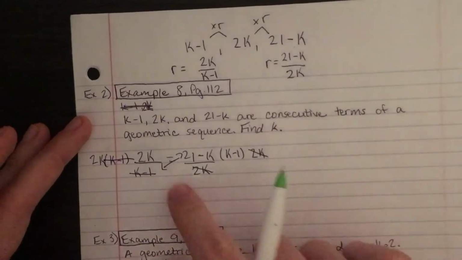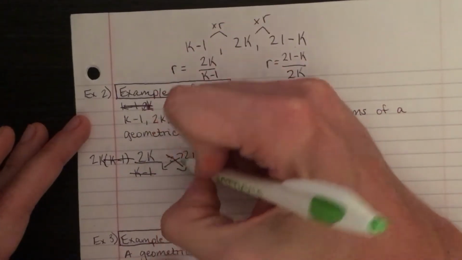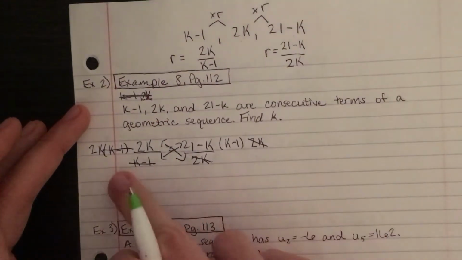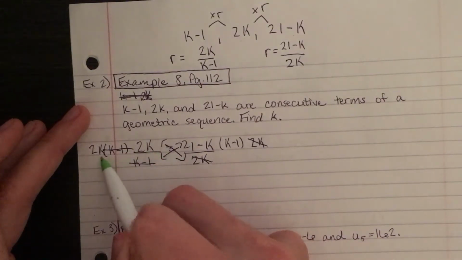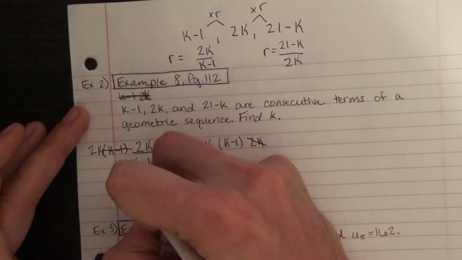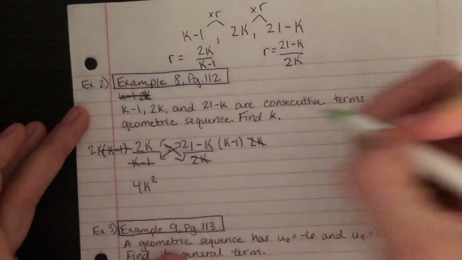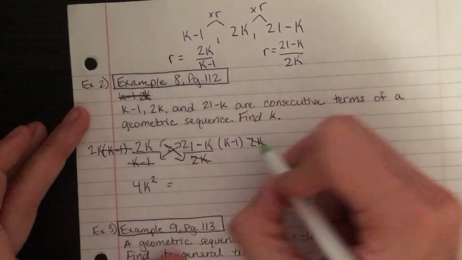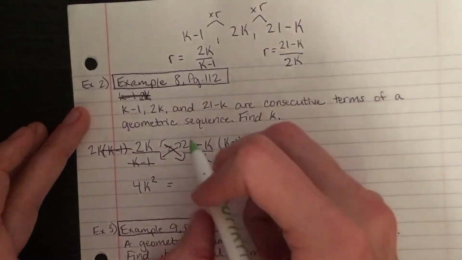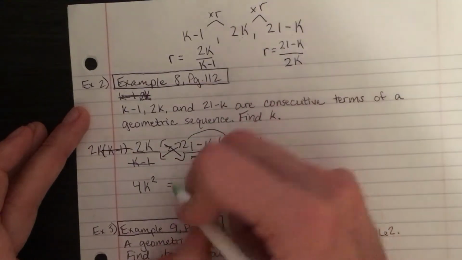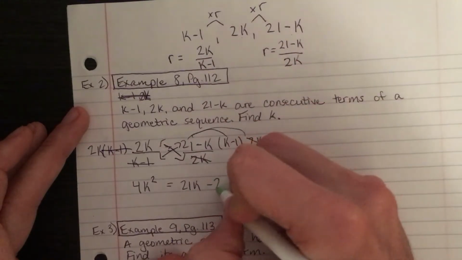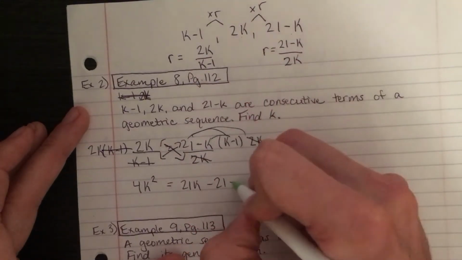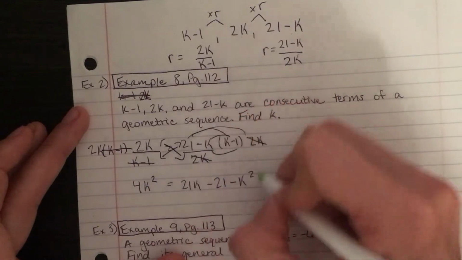But I like for us to understand why we're cross multiplying. So on the left hand side, we've got 2k times 2k. That's going to be 4k squared. And we're going to set this equal to, I guess I've got a FOIL here, 21 times k is 21k minus 21 minus k squared plus k.